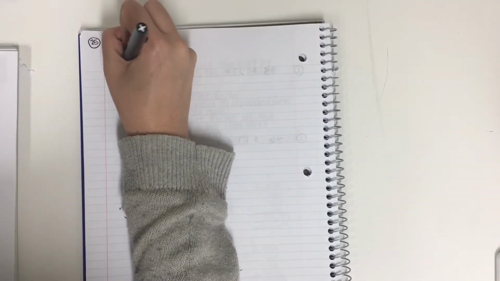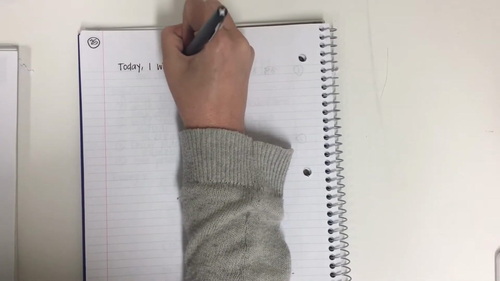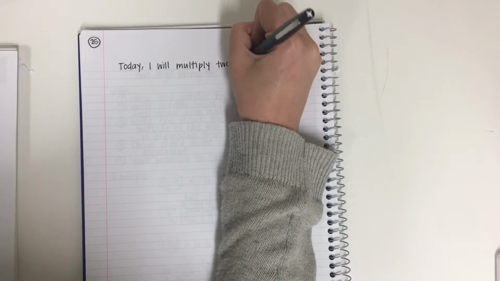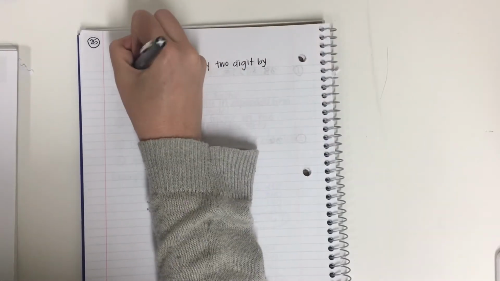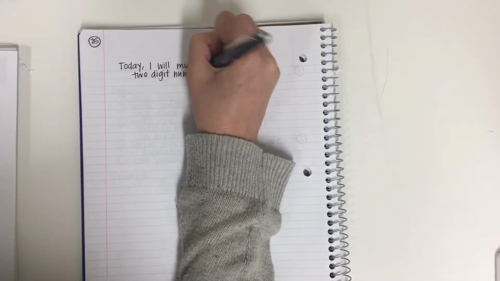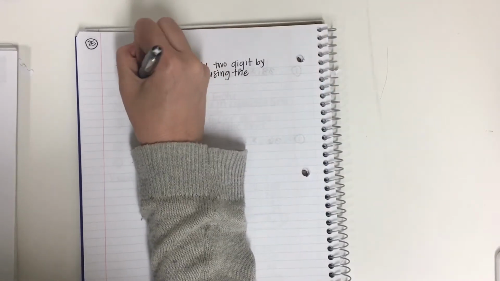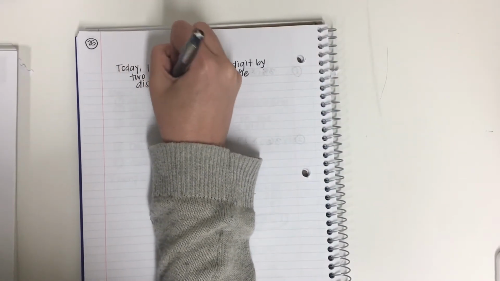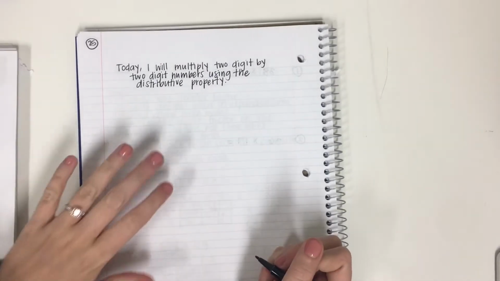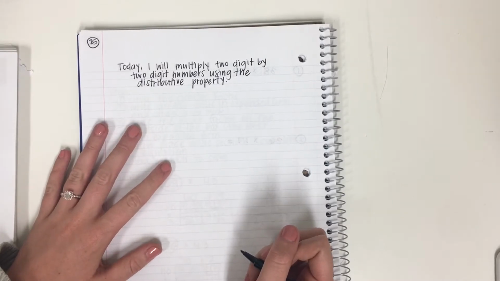So we're going to do today: I will multiply two-digit by two-digit numbers using the distributive property.